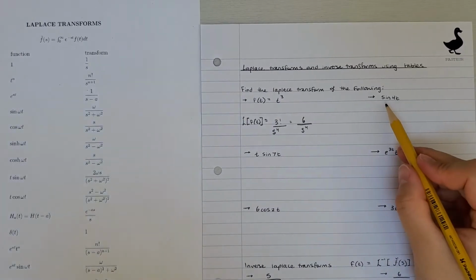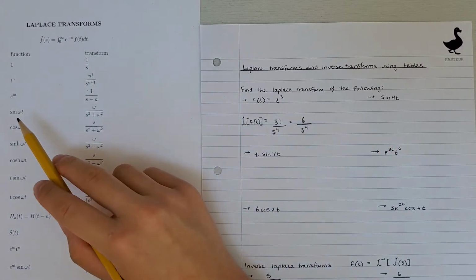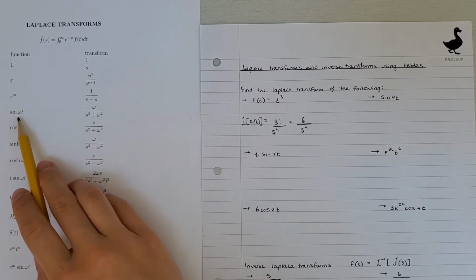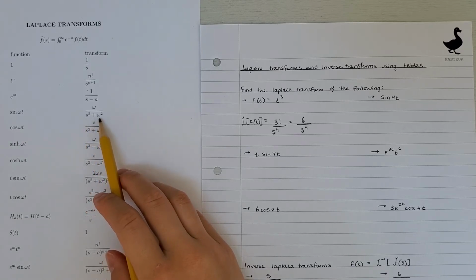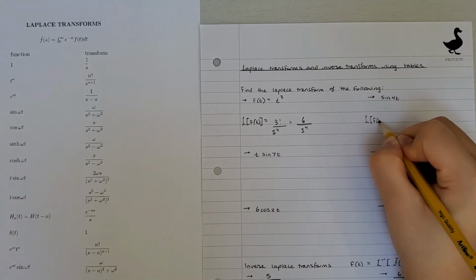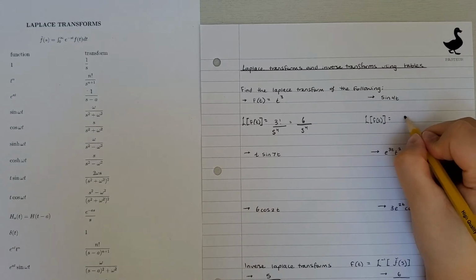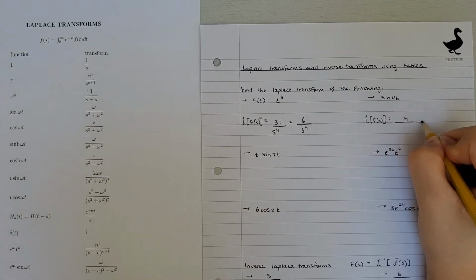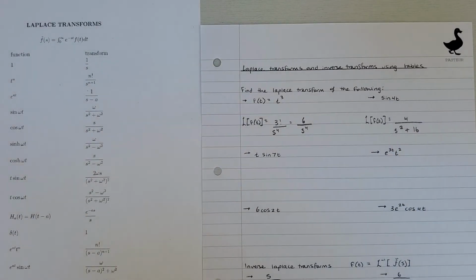If we keep going, we have sine 4t. We'll look at this side. We have sine wt, w over s squared plus w squared. So the Laplace transform is 4 over s squared plus 16.